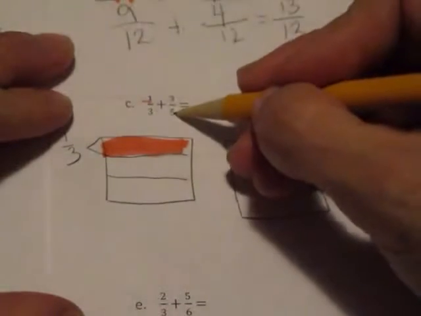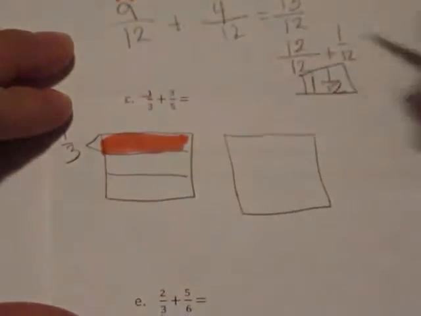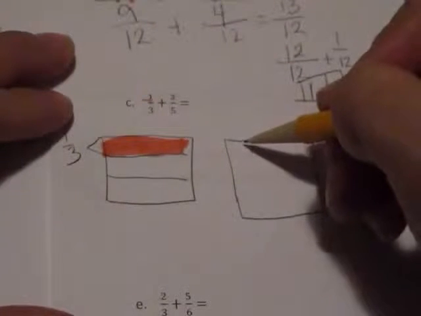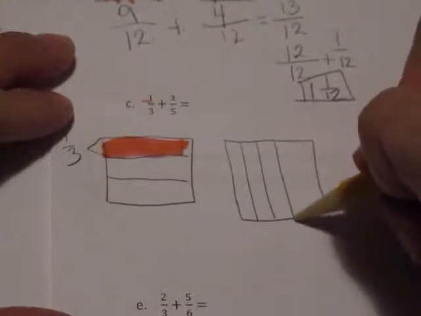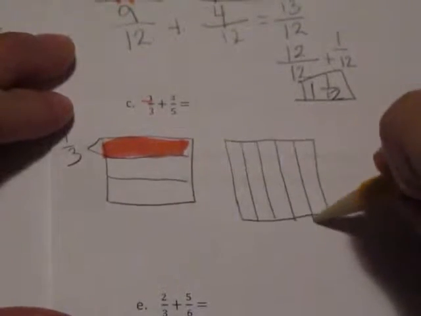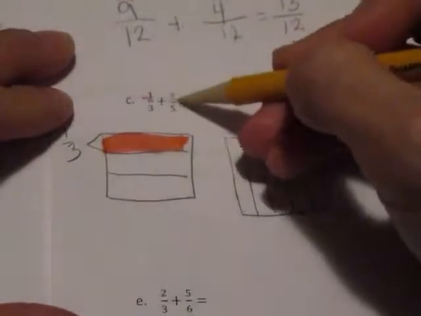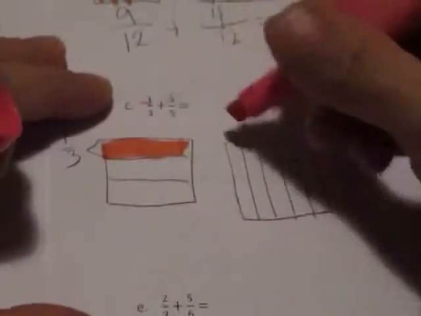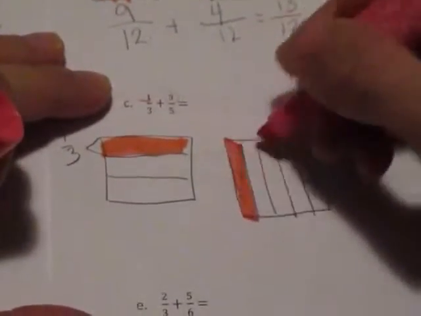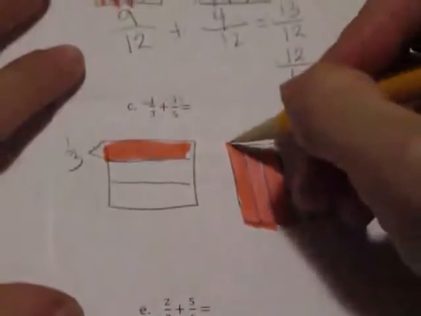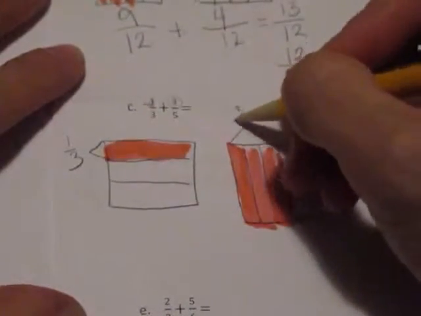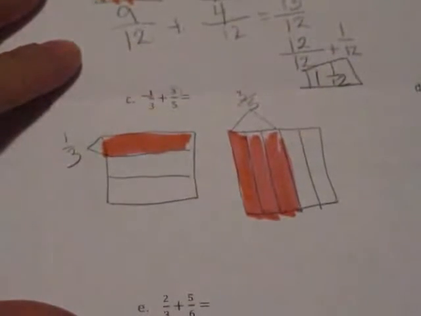And because my denominator is 5, I'm going to break up my whole into 5 pieces. 1, 2, 3, 4, 5. And my numerator tells me that I have 3 out of the 5, so I'm going to color in 3. So this is 3 out of the 5, or 3/5.